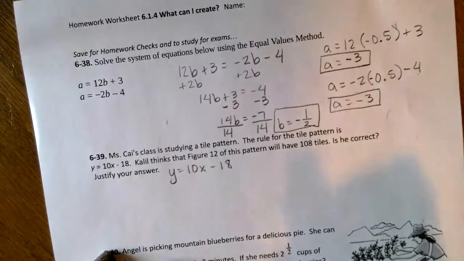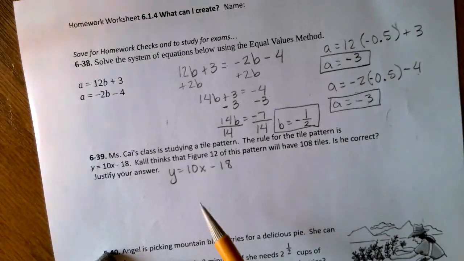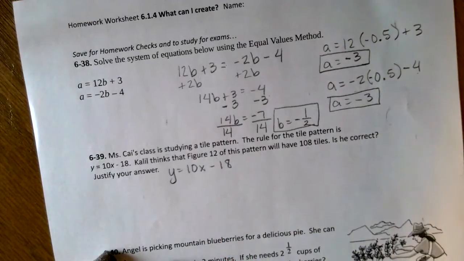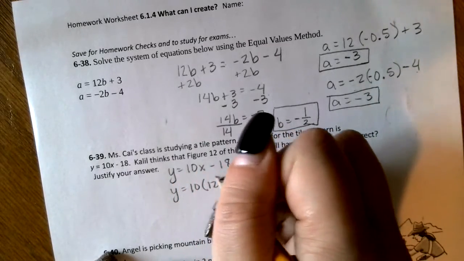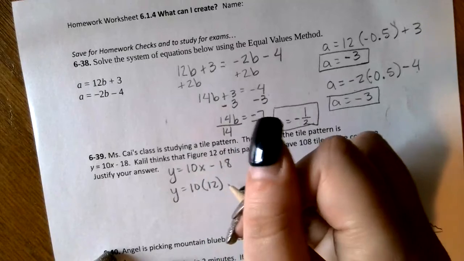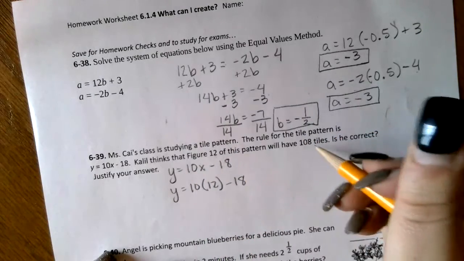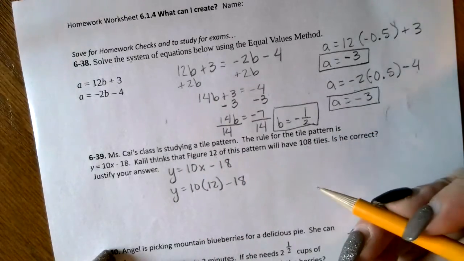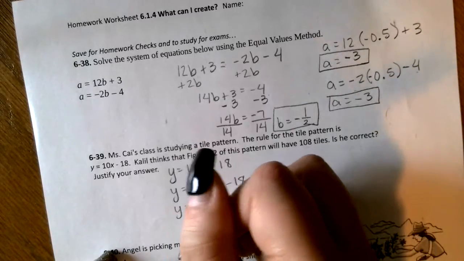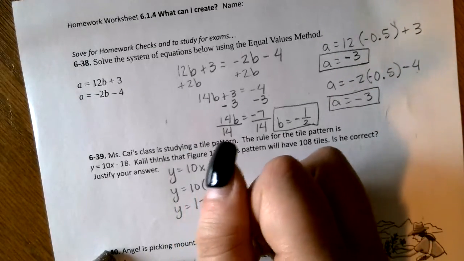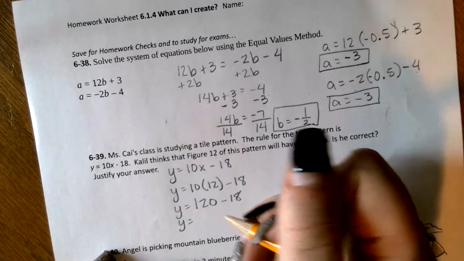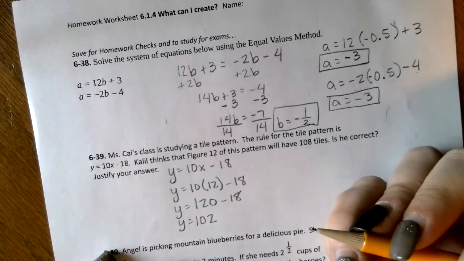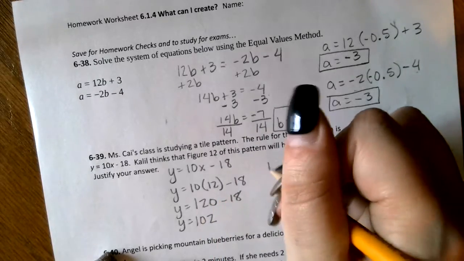And we're saying, oh, I think there might be 12 in figure 12, how many tiles are there? So I'm going to plug that in for my x. So y equals 10 times 12, because our x represents our figure number, which in this case was 12. And we're going to solve this. And hopefully, if he's right anyways, we should get 108. All right, so y equals 10 times 12, we know is 120, minus 18. When I subtract that, I'm getting 102. That means he is not correct. Nope.